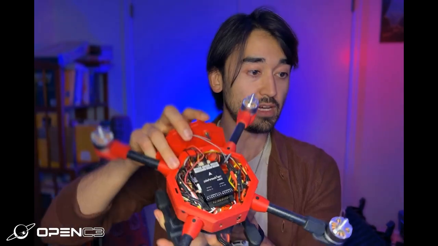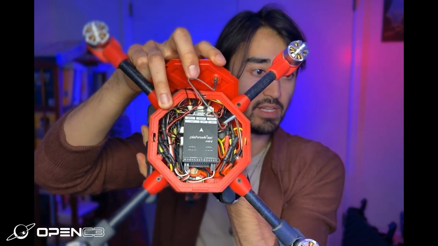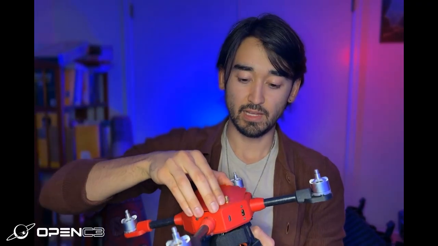For the actual drone, I'm working with a Pixhawk 6C mini flight controller, and this is a great way for us to be able to validate and test out our integration to make sure all the messages that we're receiving and sending are all correct.